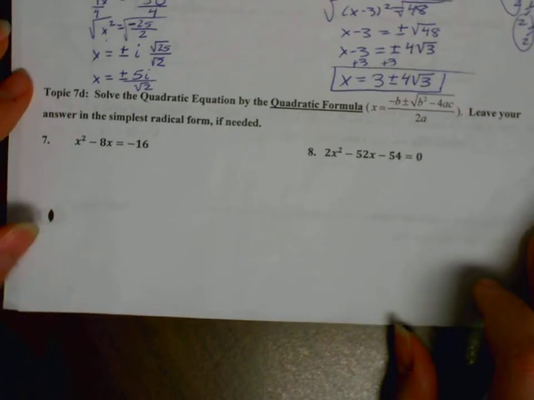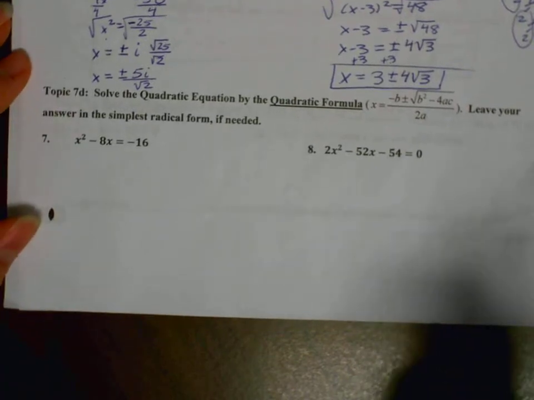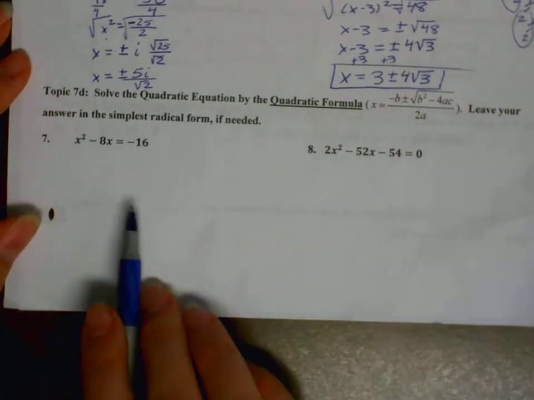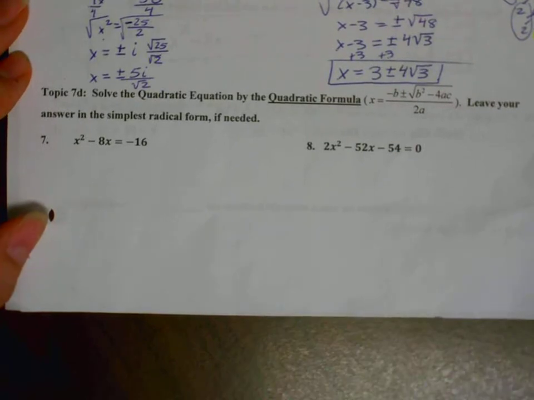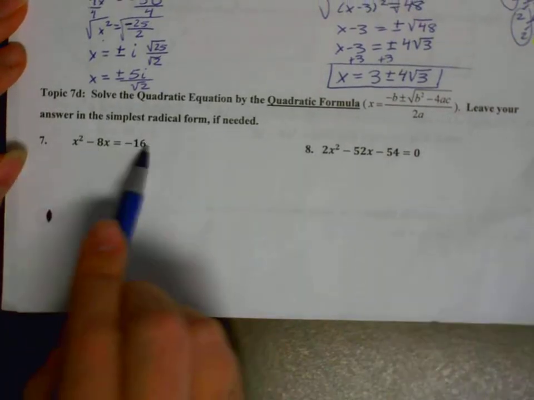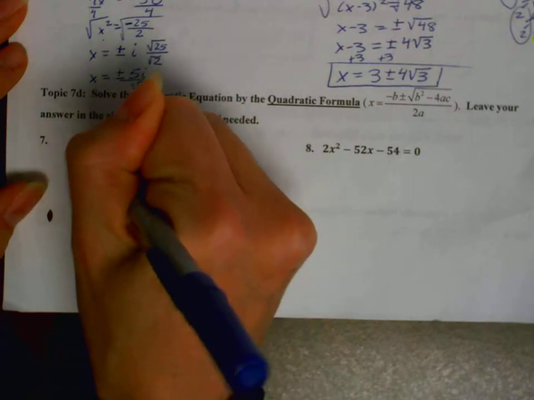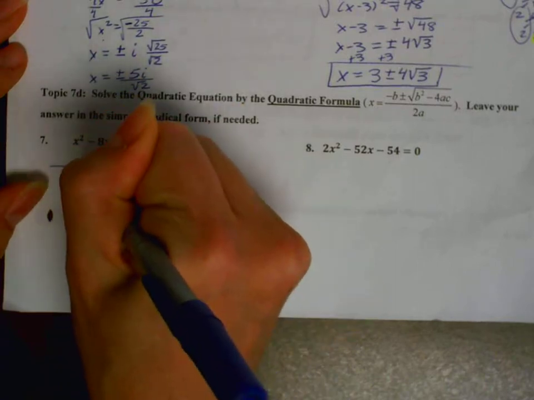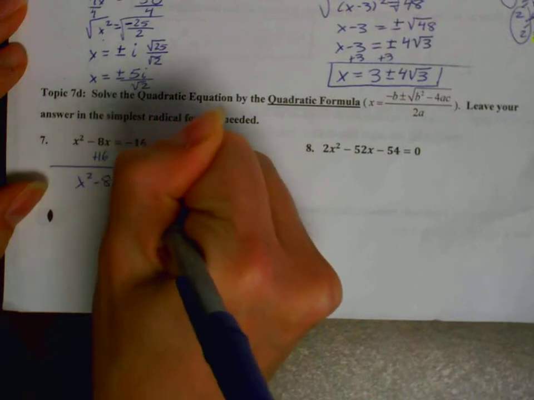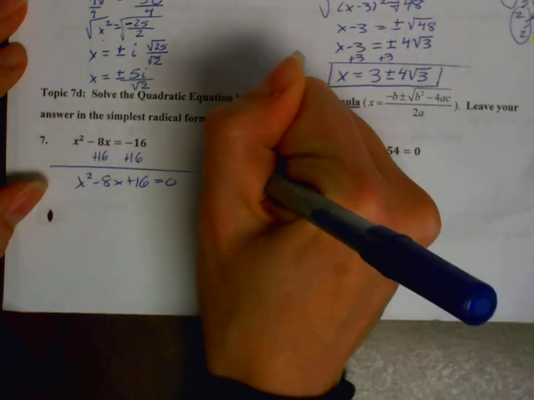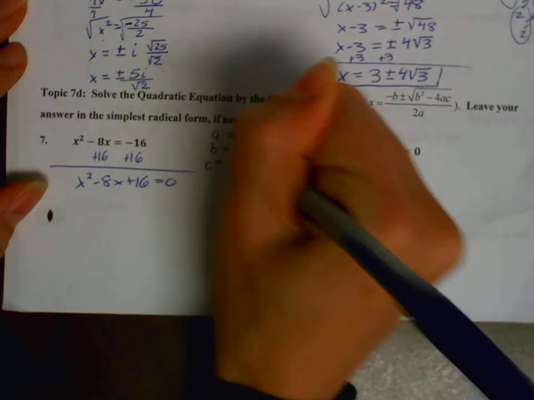Topic 7D, solve the quadratic equation by the quadratic formula. So this is questions 7 and 8. So the first thing you need to make sure is that your equation is equal to 0. So I'm going to do plus 16 plus 16. That gives me x squared minus 8x plus 16 equals 0. I'm going to identify my a, my b, and my c.